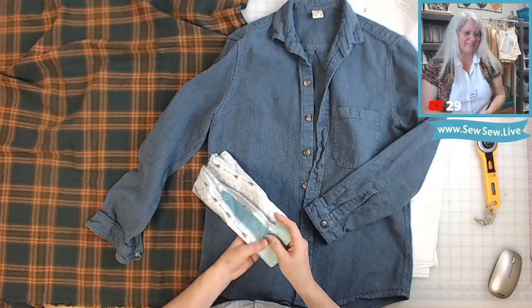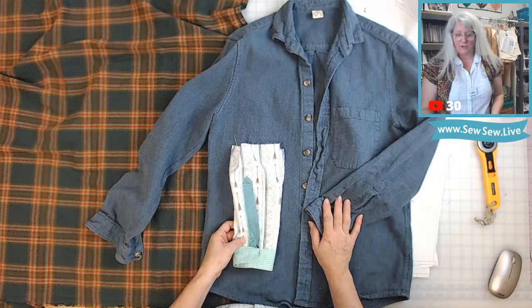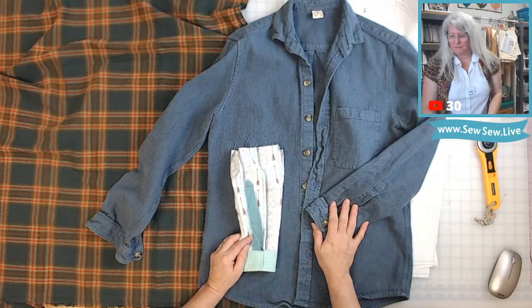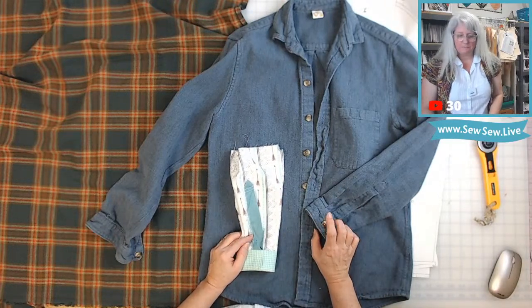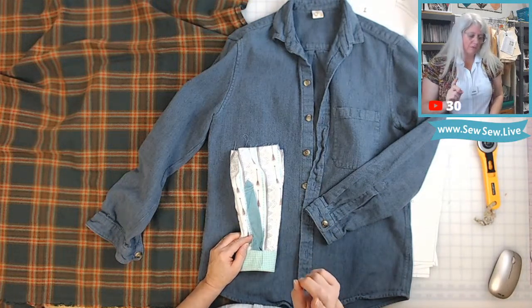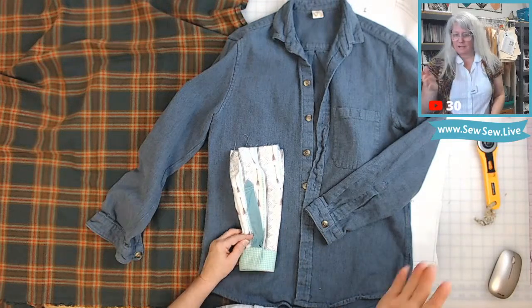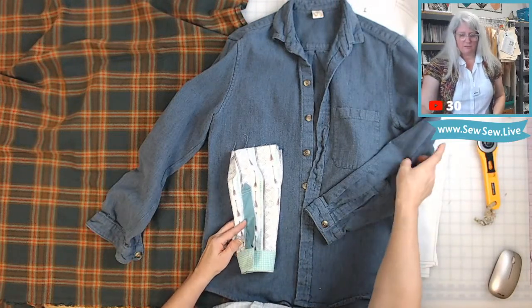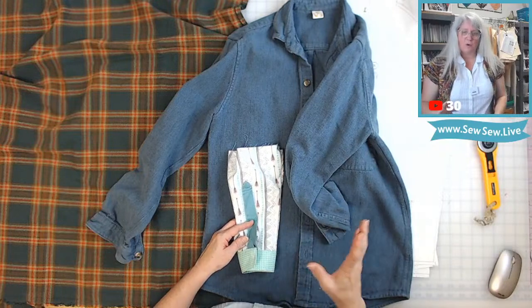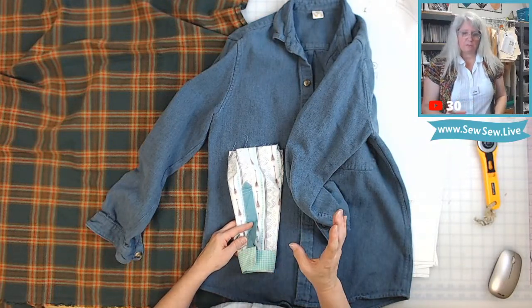Flat felled seams, you like those, Terry? Me too. If you don't want to do flat felled seams, I'll talk about that as well, but this pattern comes with them built in, I think only on the armhole, side seam, and underarm. I'll double check that. I'm going to cut it out just like the pattern has, for those of you who want to do it. If you don't want to do that, you just need to change your seam allowances on those spots.